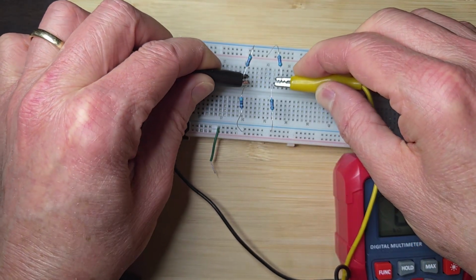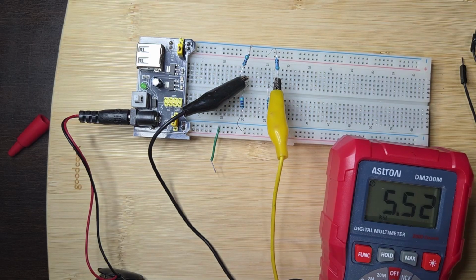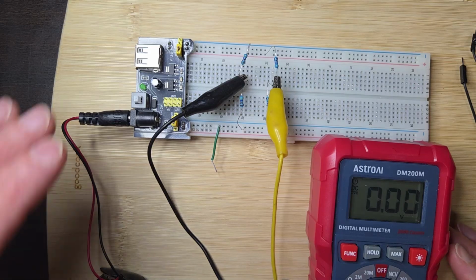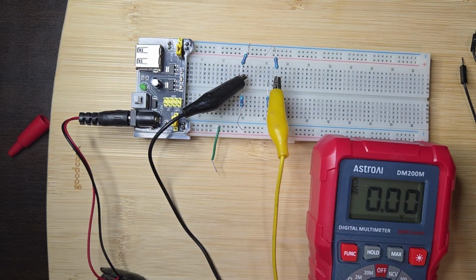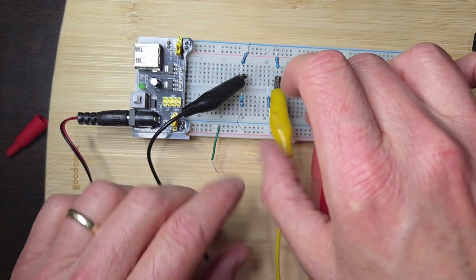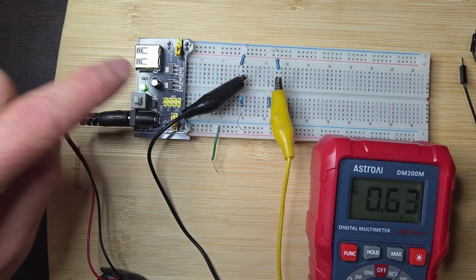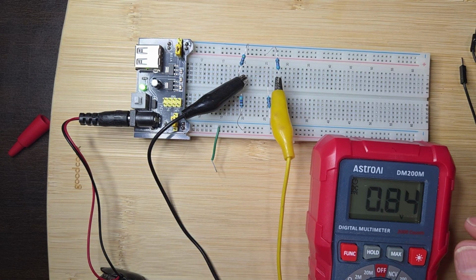So what I'm going to do is measure. Now I need to change this to volts because this is going to be a voltmeter. So now I've got it set to volts. This is point A and this is point B, so I'm going to be measuring the voltage. When I turn it on, now I've got 0.84 volts.